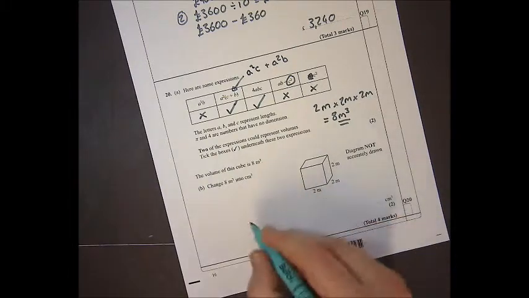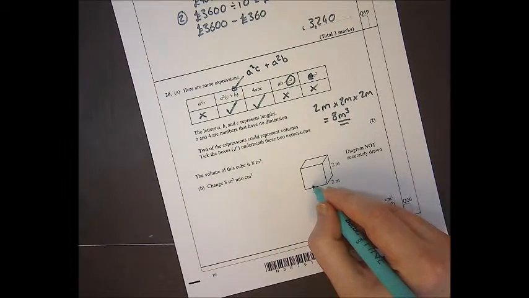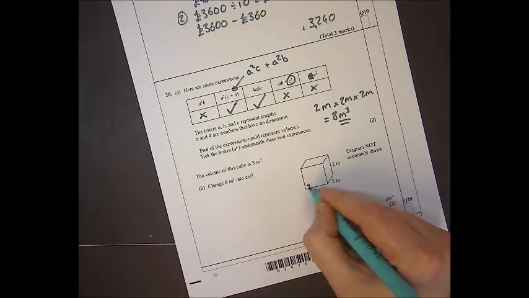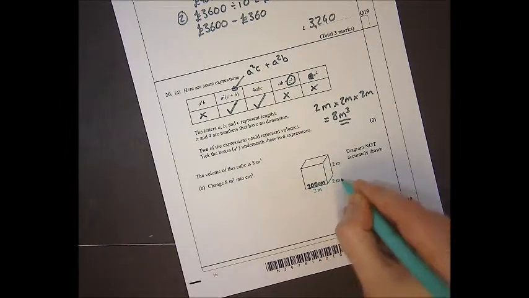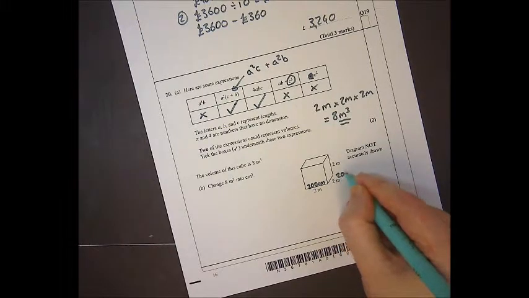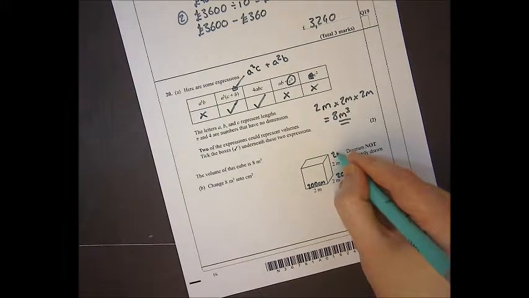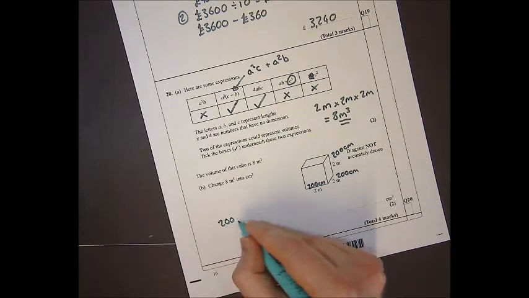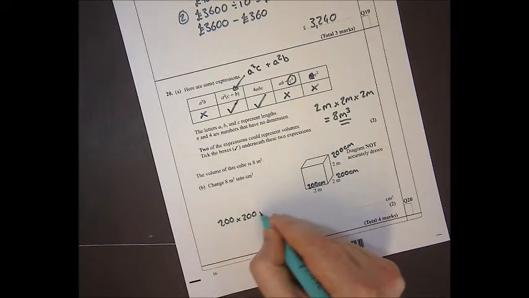So if you go 200 times 200 times 200, 2 times 2 times 2 is 8, and 100 times 100 times 100 is a million. So 8 million there. So it's 8 million centimeters cubed.